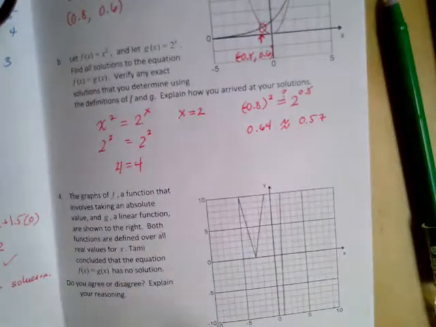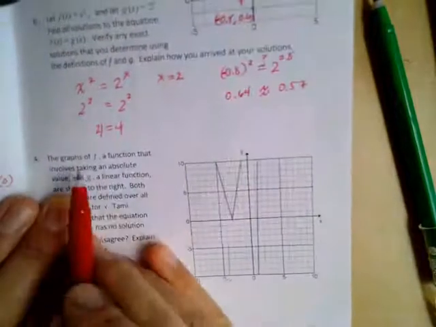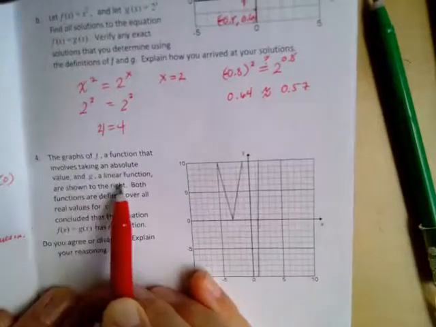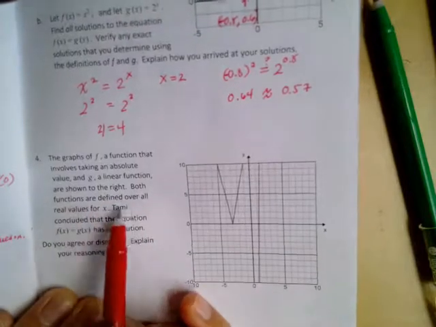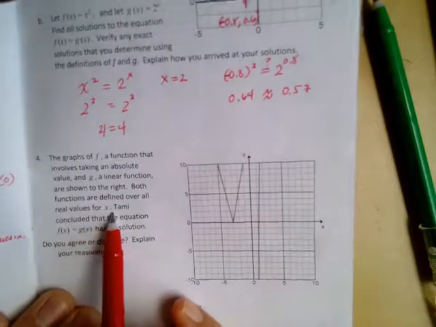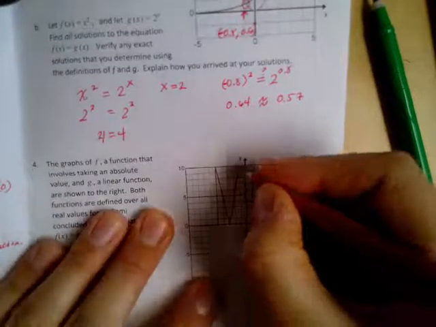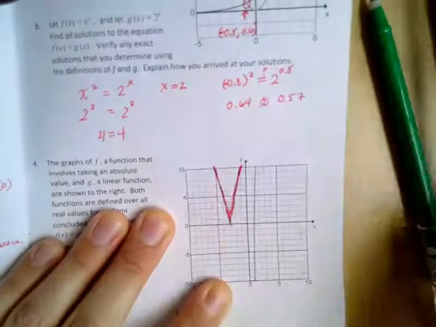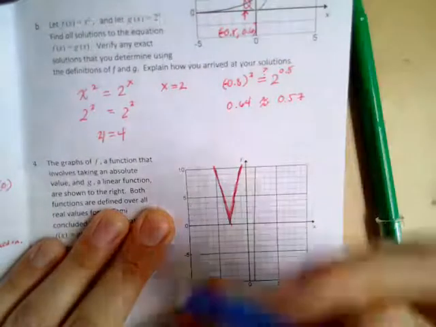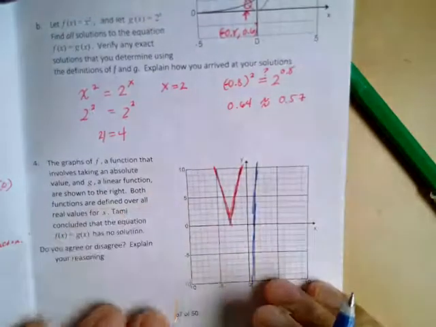The graphs of a function that involves taking the absolute value of a linear function are shown to the right. Both the functions are defined over the real values of x. Tammy concluded that there's no solution. So if we want to highlight here, right here is the absolute value. Here is the linear equation. Are those two ever going to intersect? They don't intersect right now, but if we were to zoom out, would they intersect?